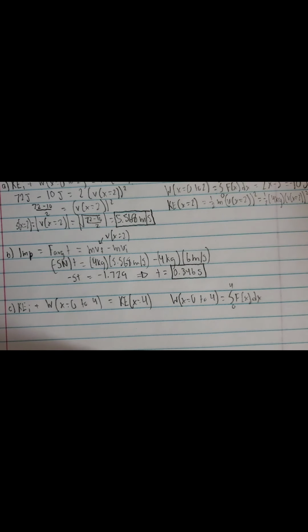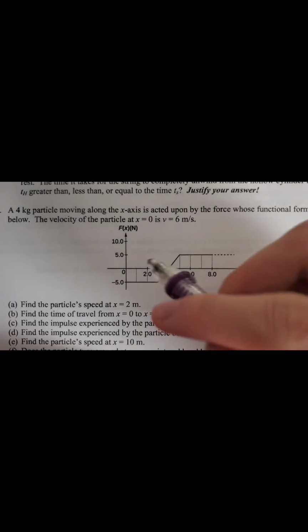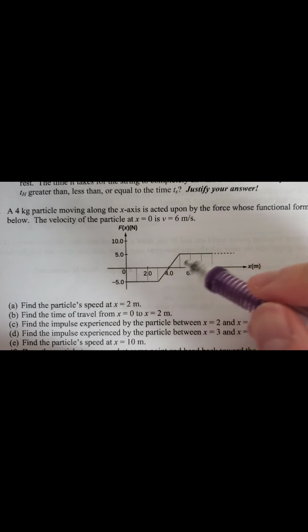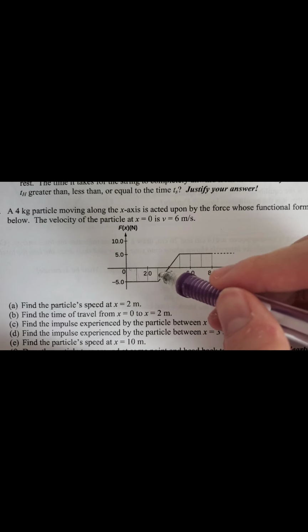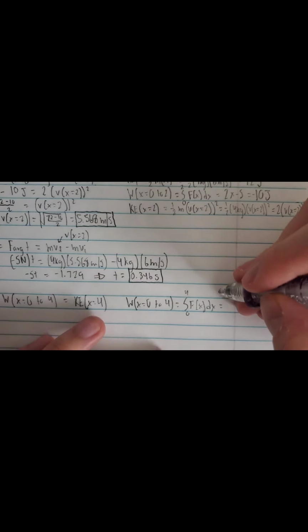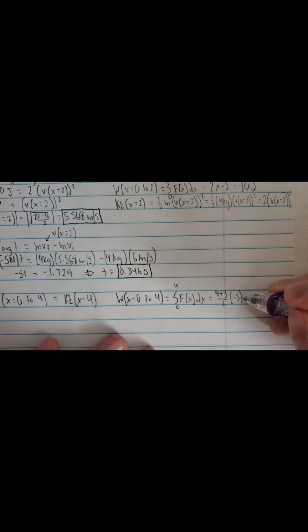Now again, taking an integral is the same as taking the area under the curve, and from 0 to 4, this is the area right here. Basically, this whole region. It's basically a trapezoid with bases of 4 and 3, and the height is -5. So the area of this trapezoid is the average of the bases times the height, so -5, and this gets me -17.5 joules.